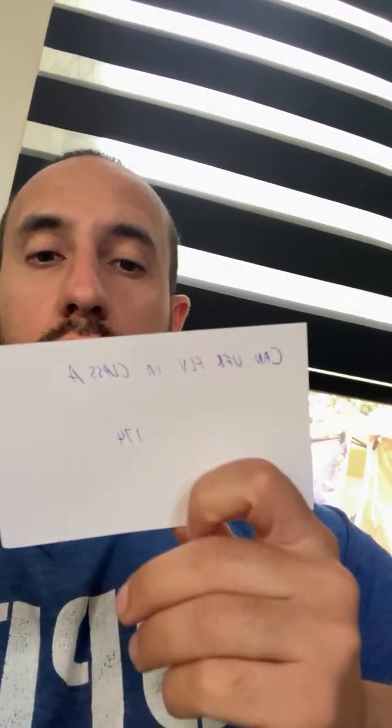What are the weather minimums for flying VFR in Class Bravo airspace? 3 statute miles of visibility, clear of clouds. Can VFR fly in Class A Alpha airspace? No.